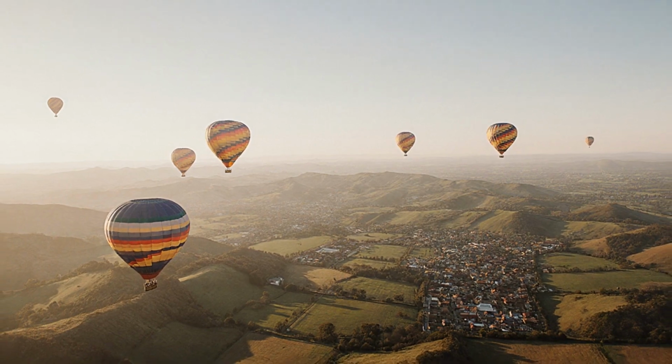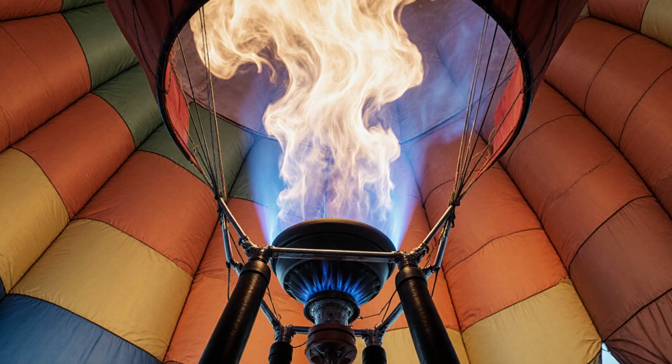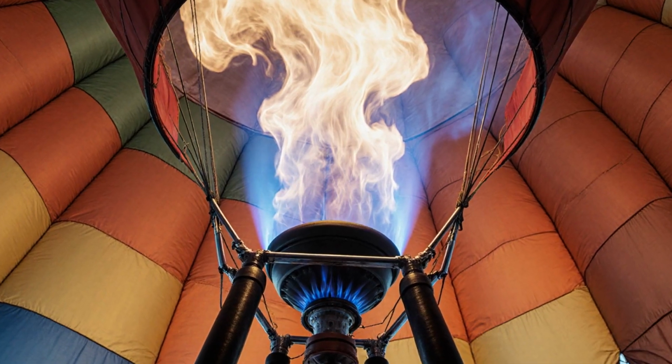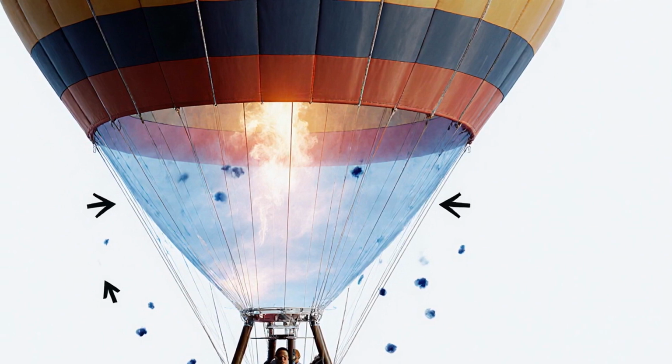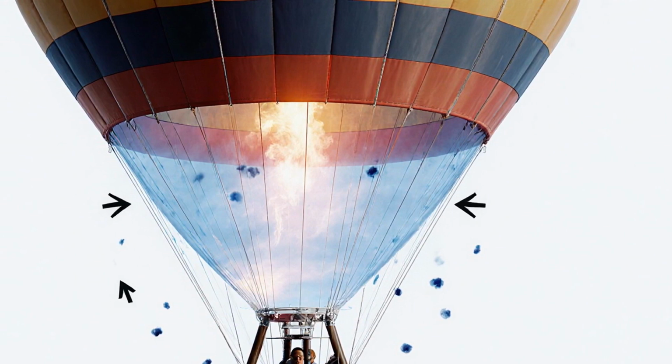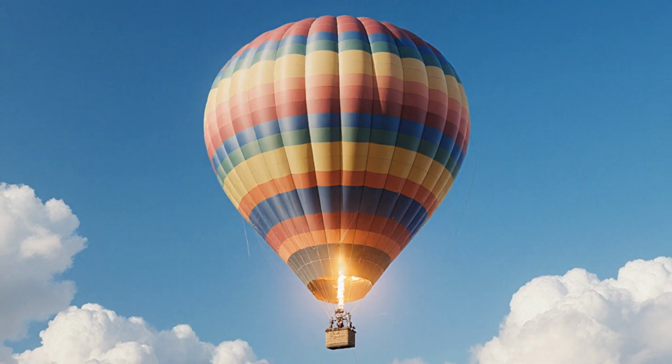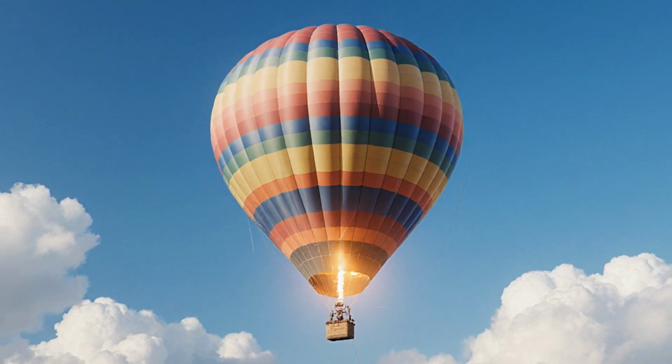Hot air balloons operate based on the principle of buoyancy. Heating the air inside the balloon reduces its density. Less dense hot air rises when surrounded by denser, cooler air. This difference in density creates lift, causing the balloon to ascend.